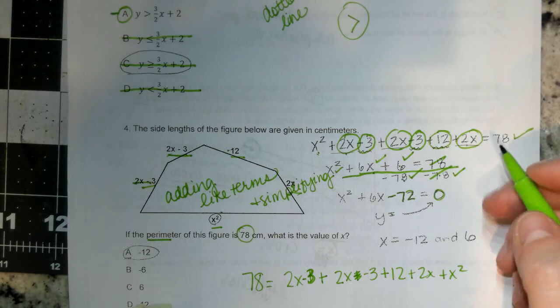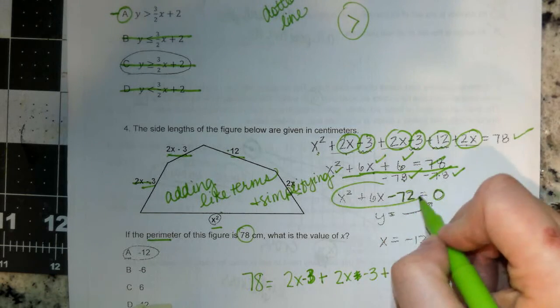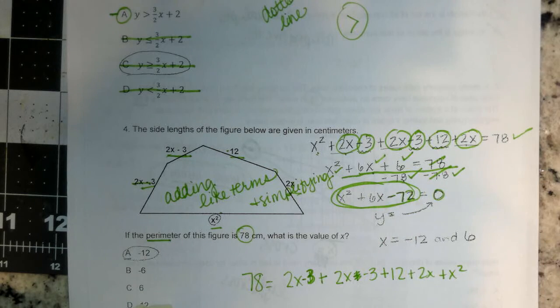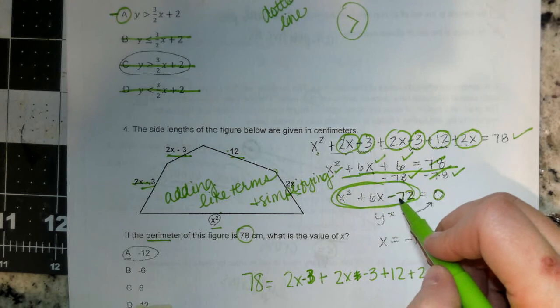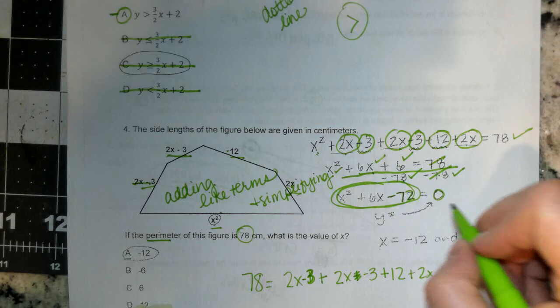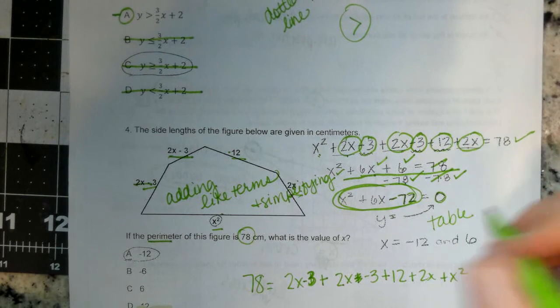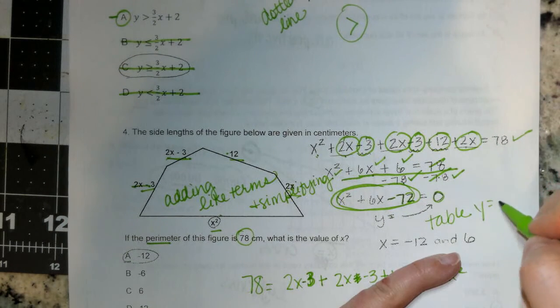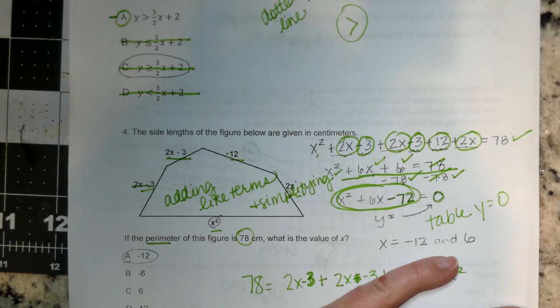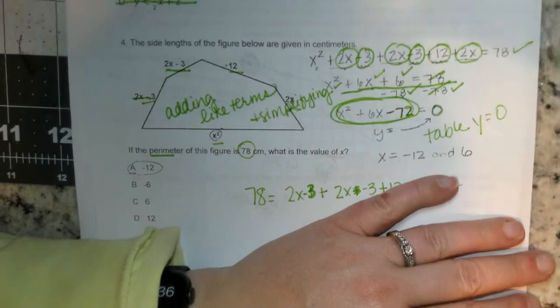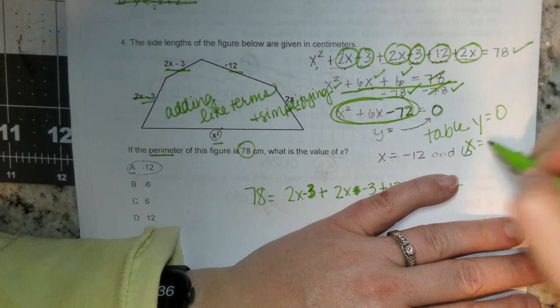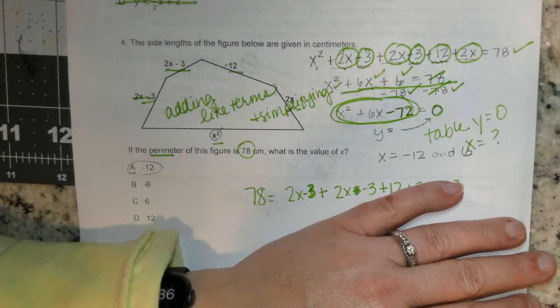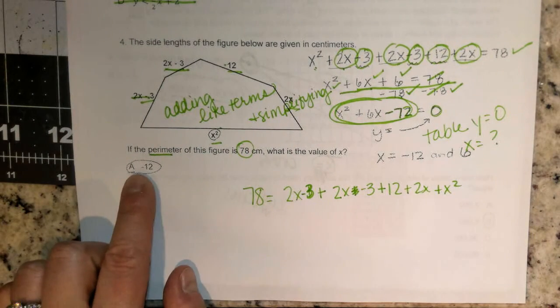So I would put this in your calculator into y equals x squared plus 6x minus 72. Go to your table and see where y is 0. Where y is 0, whatever x is, that's your answer. If it's negative 12, then you got it right.